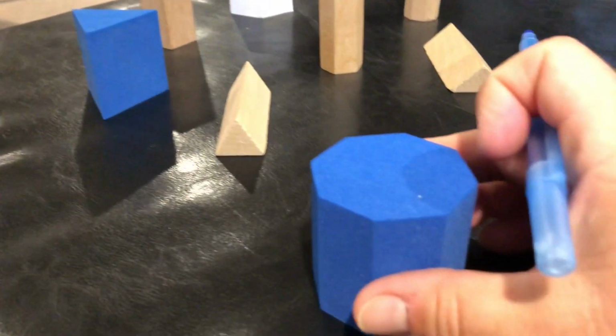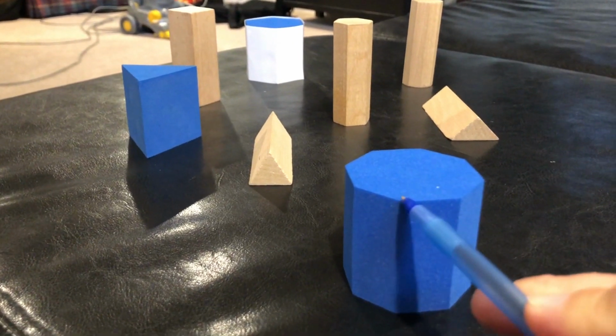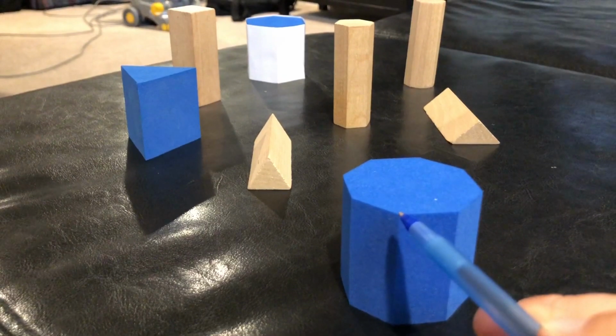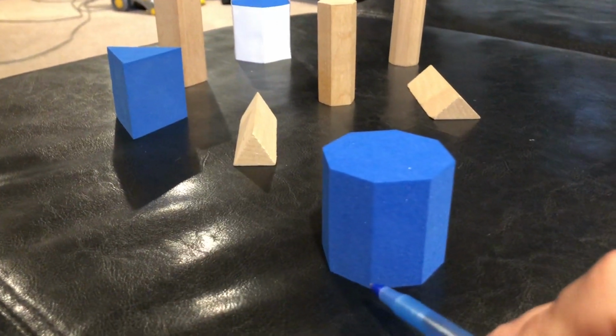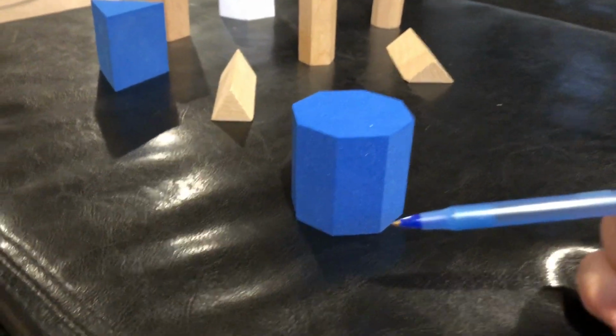Now, let's talk about edges. Edges are segments. Edges are these little lines, right? So from this vertex to this vertex, that would be called an edge. From this vertex down to this vertex, yet another edge. So what I want to do is talk about the types of edges we might have.